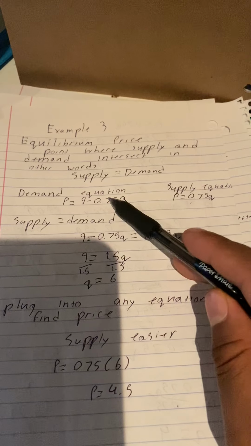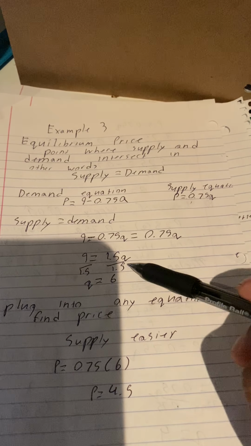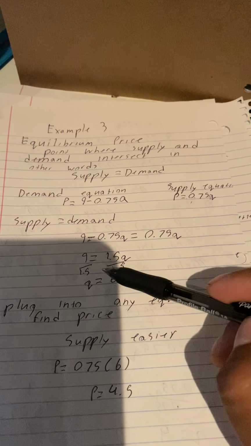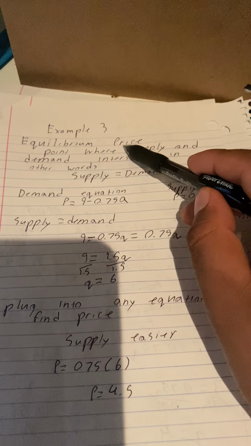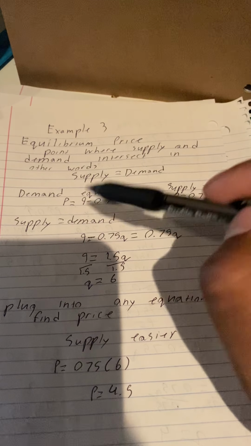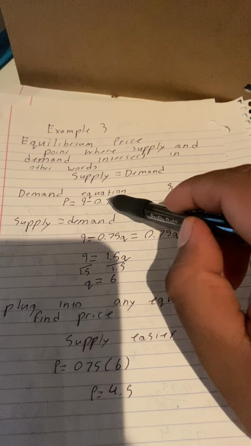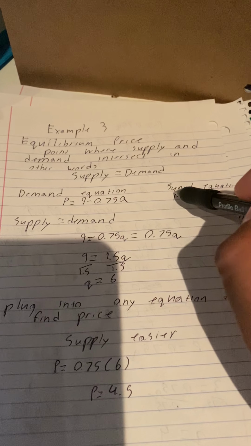Supply equals demand, demand equation equals supply equation. And we found the equilibrium quantity. Now, how do we find the equilibrium price? Well, that's simple. Remember how I told you these are machines? These are machines that help pump out values that we don't know.